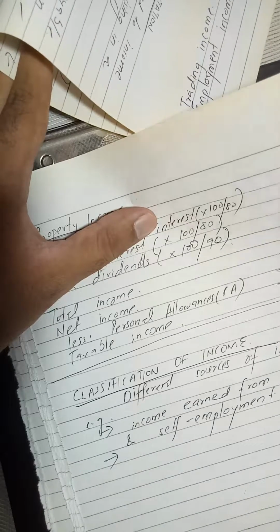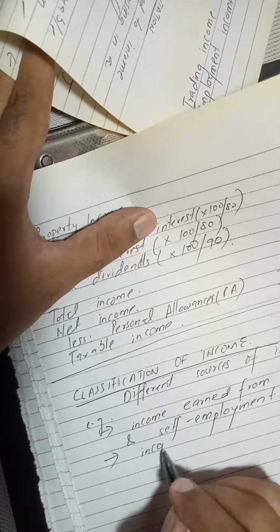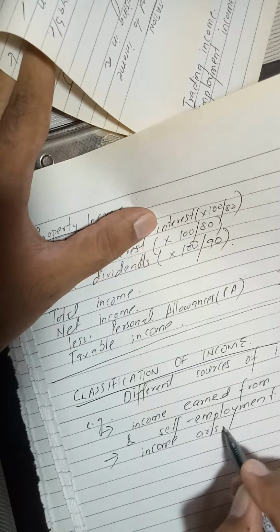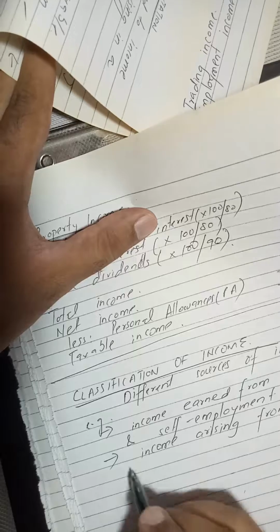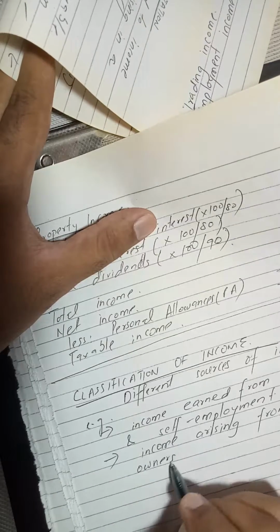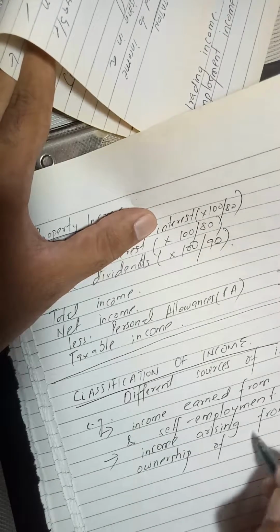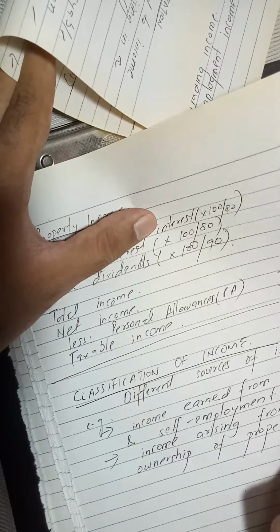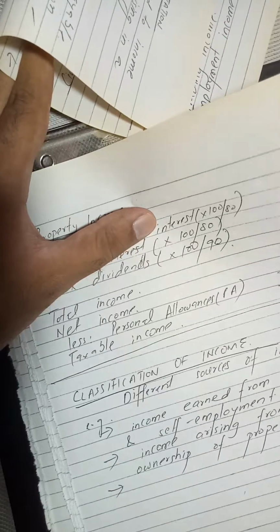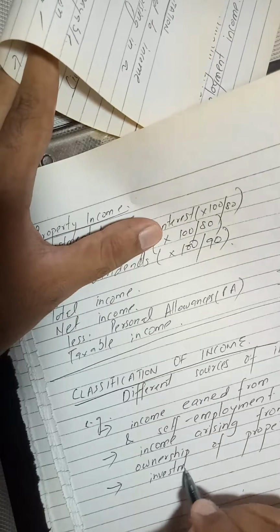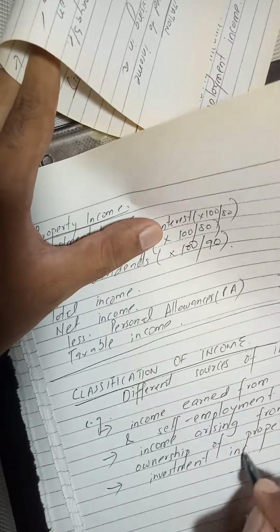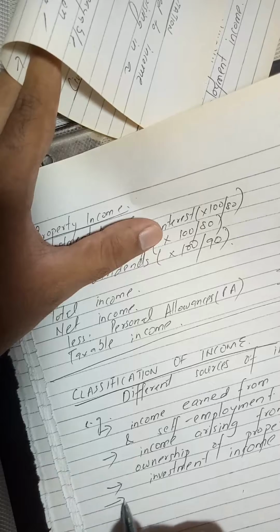Income arising from the ownership of property, and investment income if some investment has already been taken.